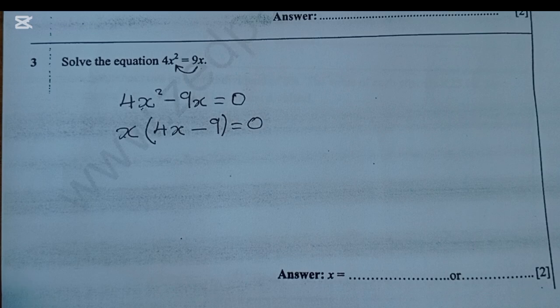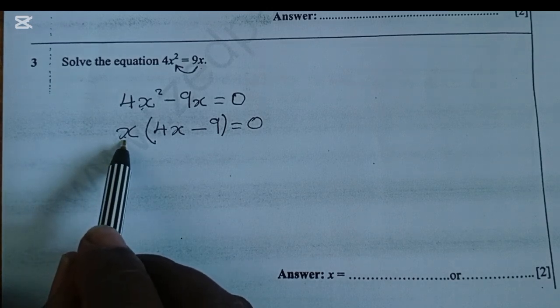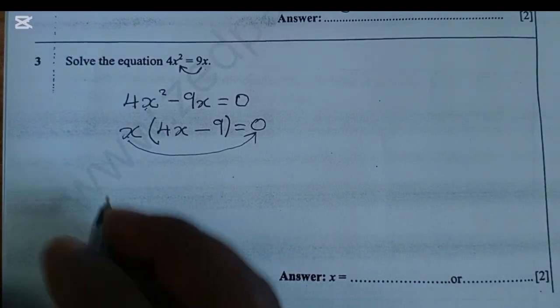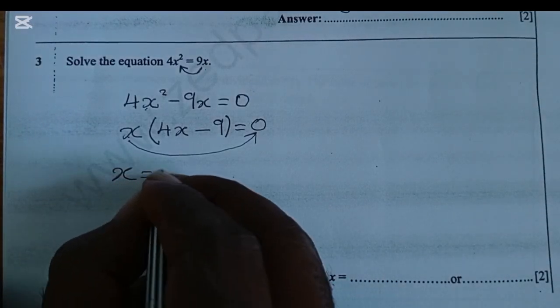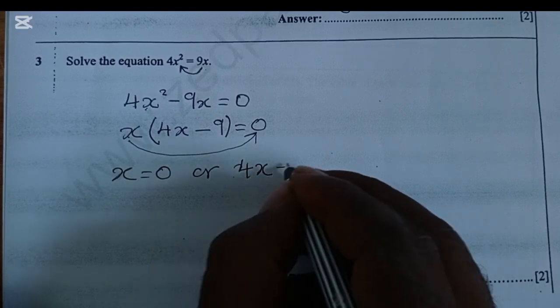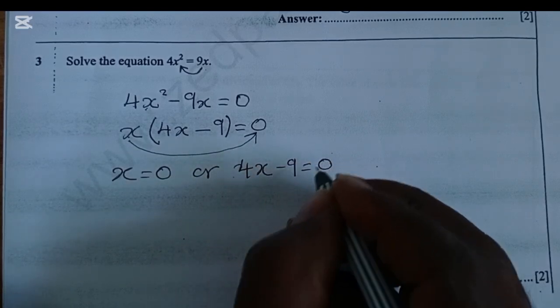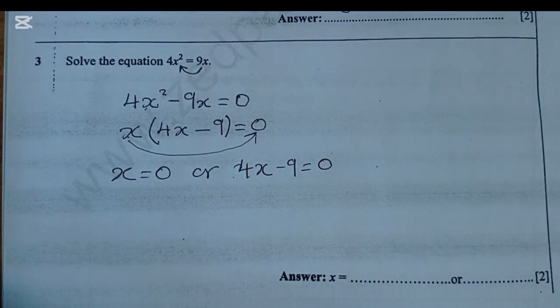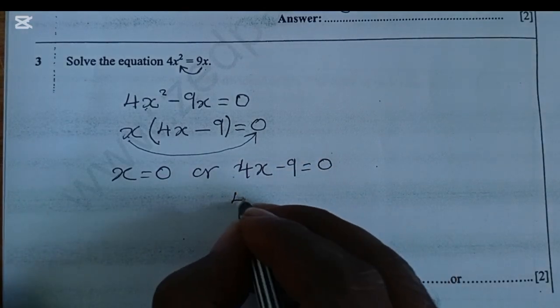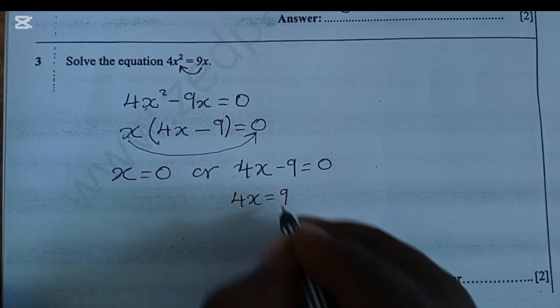So I'm going to make two equations. Equation 1 is x is equal to 0, or 4x minus 9 is equal to 0. So this is negative; when it comes here, it will be positive.